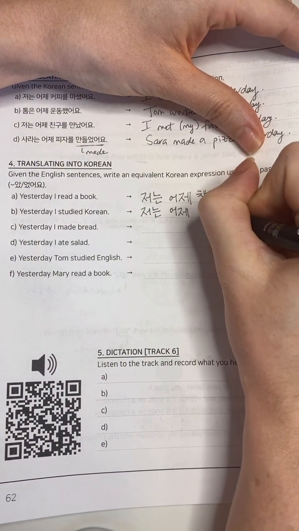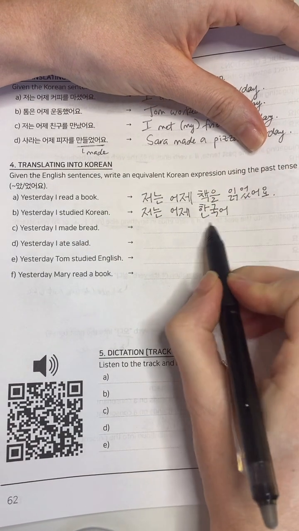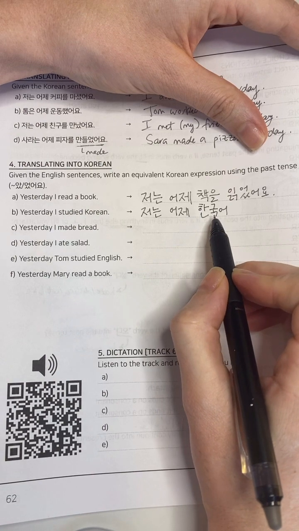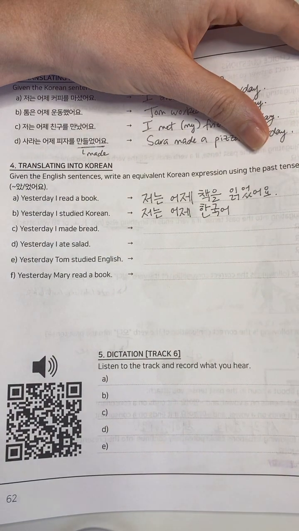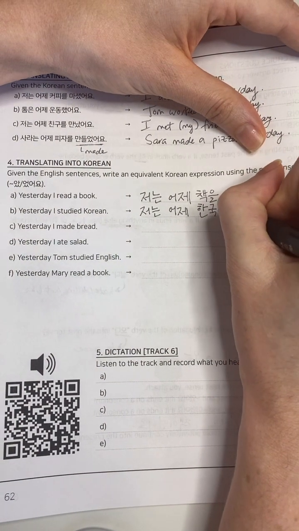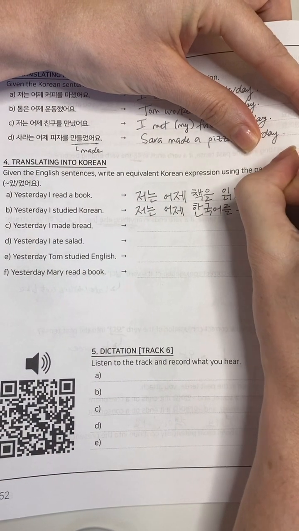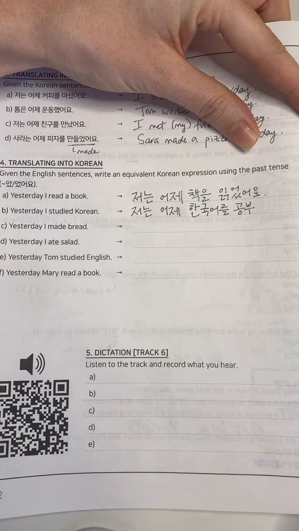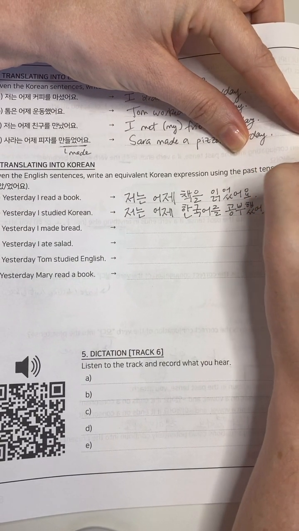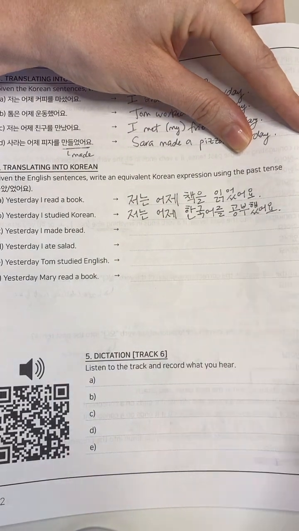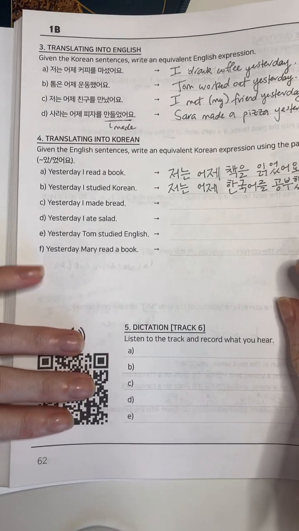And so first we start with our noun, 한국어. 한국어 is the word for the Korean language in Korean. So 저는 어제 한국어, and studying Korean is an action, right? It's an action that you do. So we're using the object particle. And 공부하다 is to study. And in past tense, it becomes 했어요. 저는 어제 한국어를 공부했어요. Yesterday, I studied Korean. Okay.